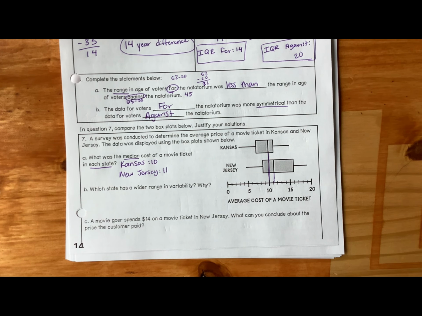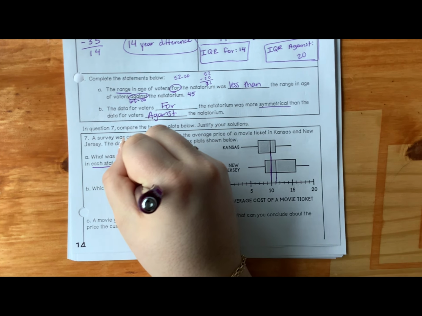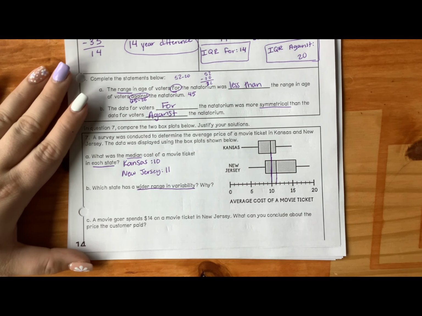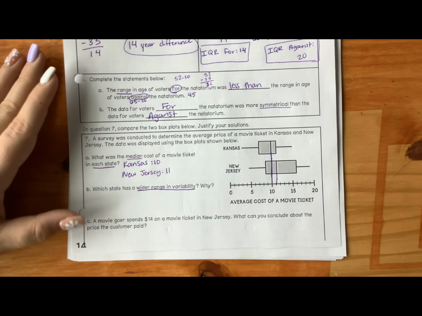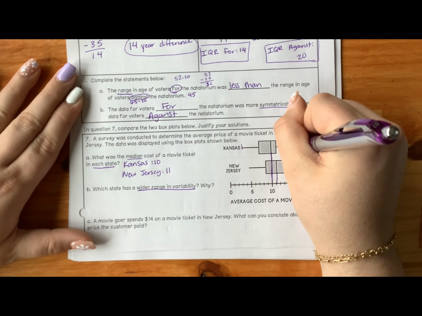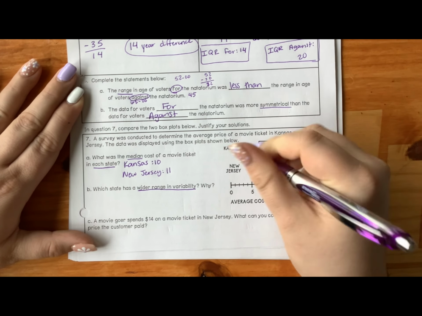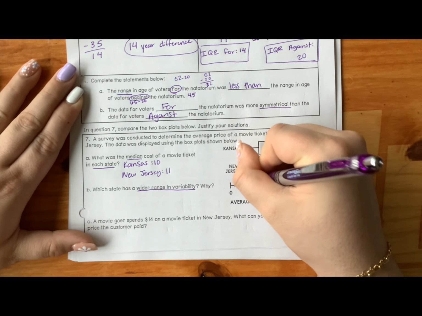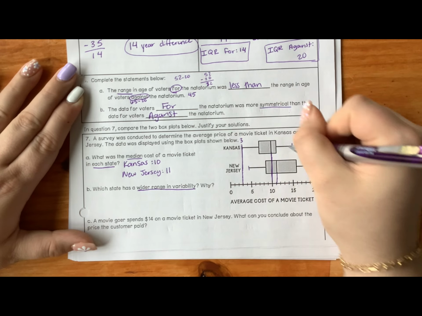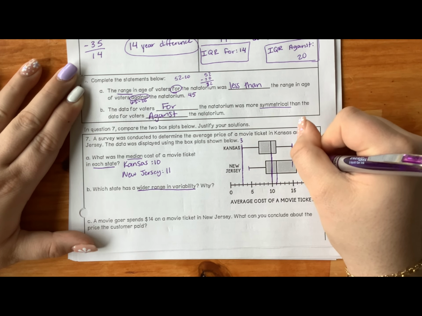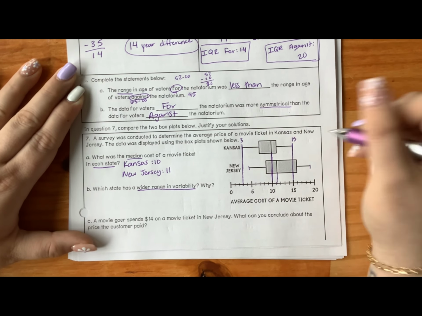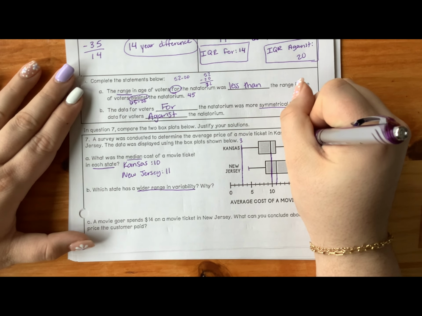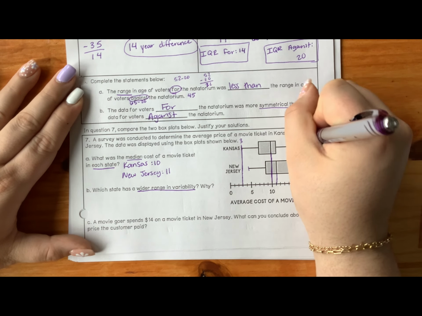Okay, which state has a wider range in variability? So that means which one has the bigger gap in our minimum and our maximum. So for Kansas, our minimum is 3 and our maximum is 15. So 15 minus 3 is 12, our range.